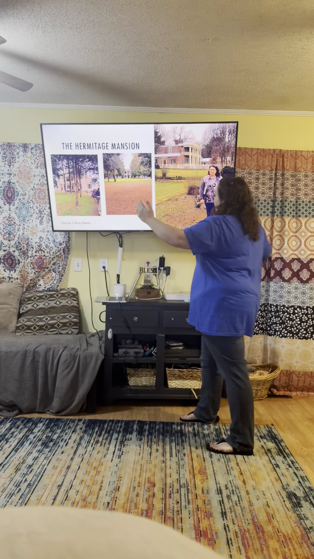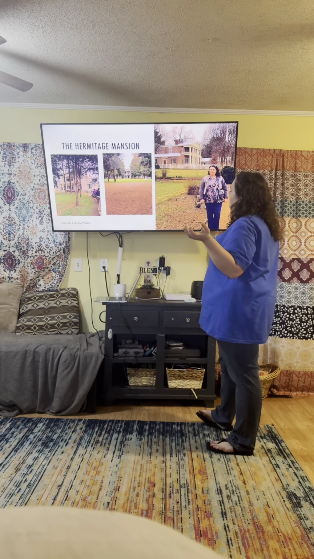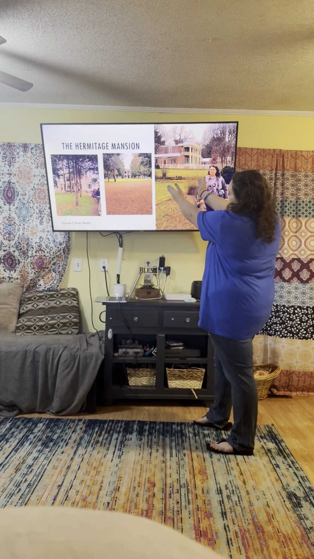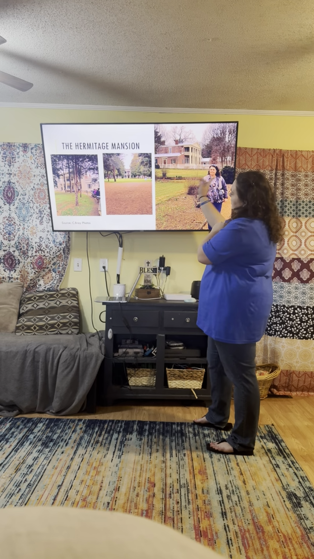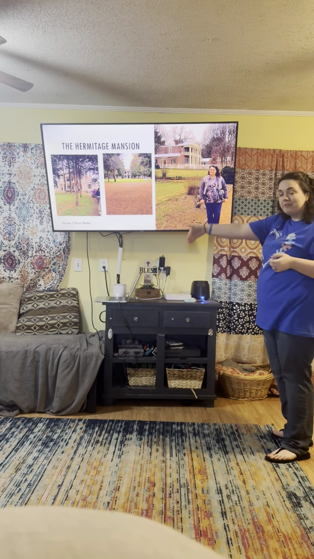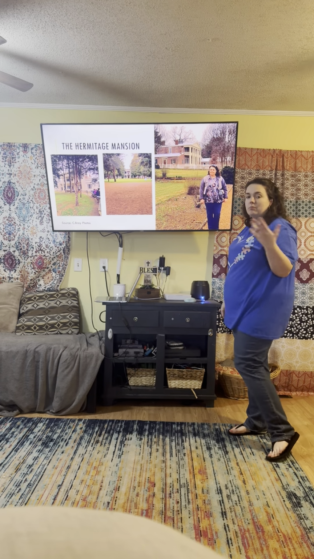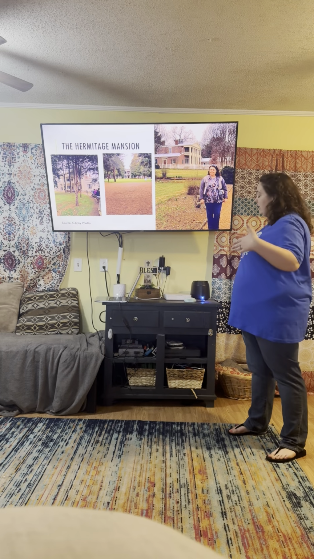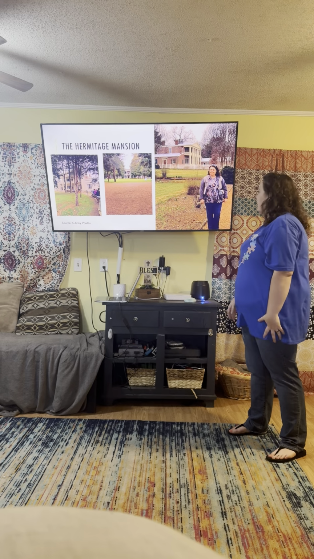It's a big walkway, and I wish I would have got a better picture, but it's actually in the shape. It's where carriages could go around to drop off guests coming for balls or such. But it's actually in the shape of a guitar, which I find really cool.